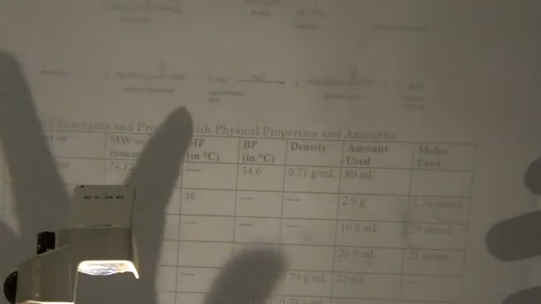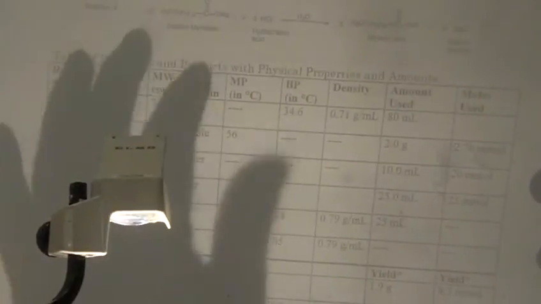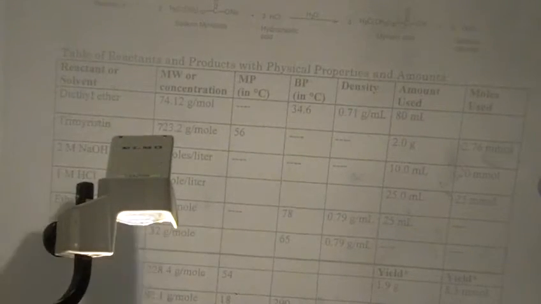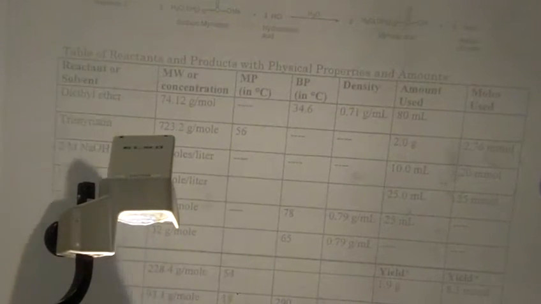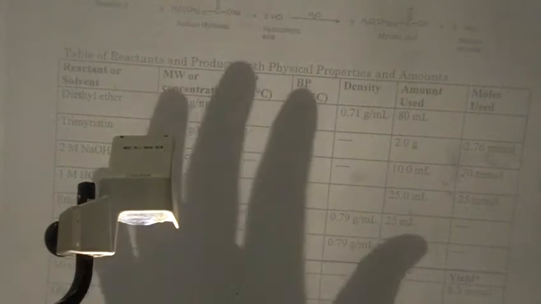The other parts of the pre-lab, you've got your table of reagents as well as products, so you want to make sure that that completely takes care of all the chemicals that are going to be used or produced in your experiment, so kind of double check your table, make sure that that is all taken care of. We've talked about the flow diagrams, so then things you need to add.